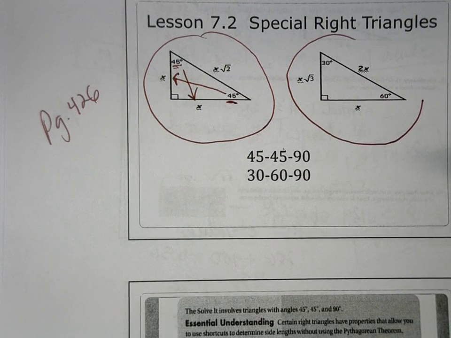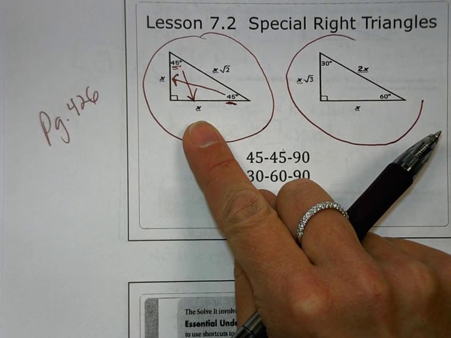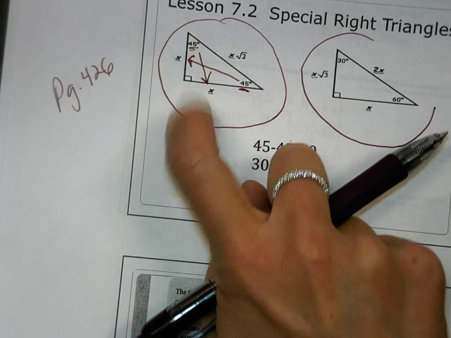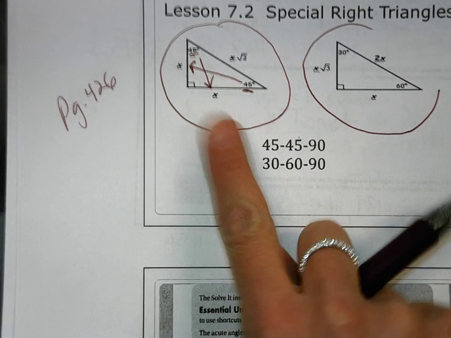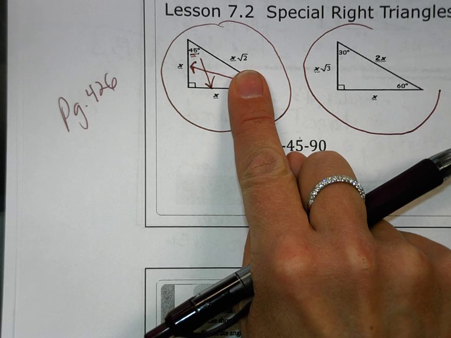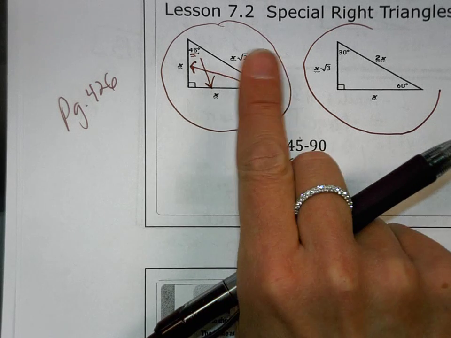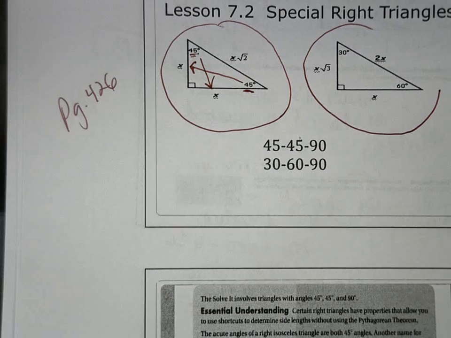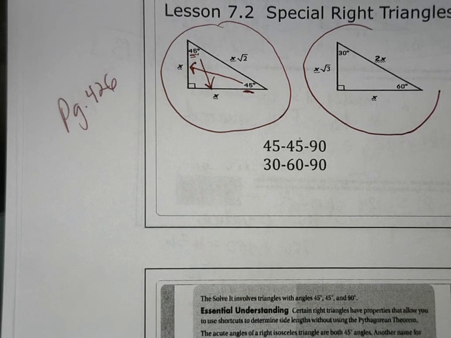Now, you could find that answer by using your Pythagorean theorem. You can always go back to the Pythagorean theorem. But one thing with 45, 45, 90 triangles is that sometimes they only give you one side value. So, for instance, if I told you that this side right here was 5, could you tell me what the rest of the sides were? So if this is 5, then this side would be 5, and this side would be 5 root 2. Pretty tough, huh? Okay. So that is kind of the main idea.